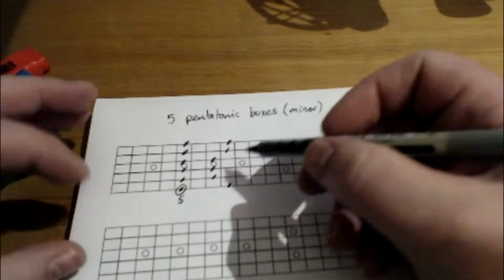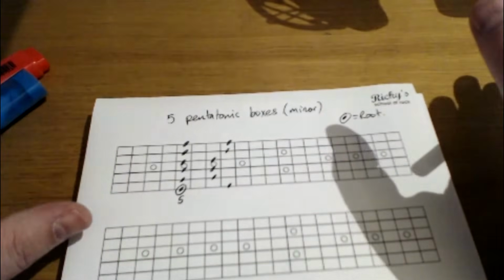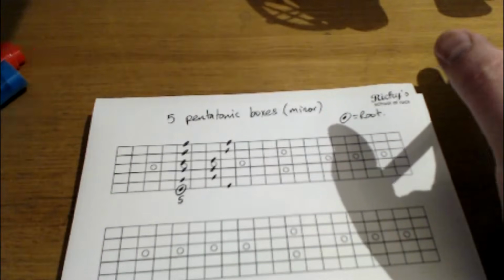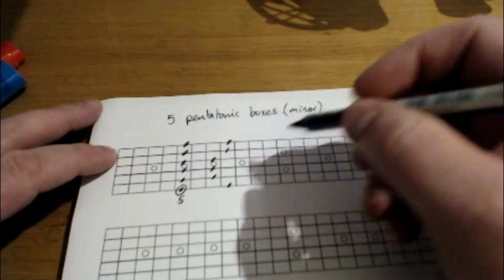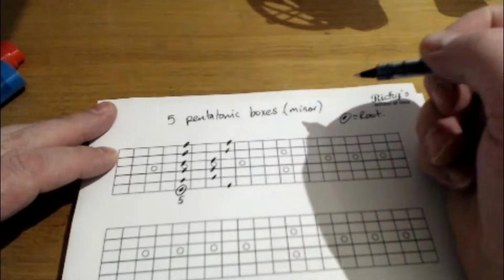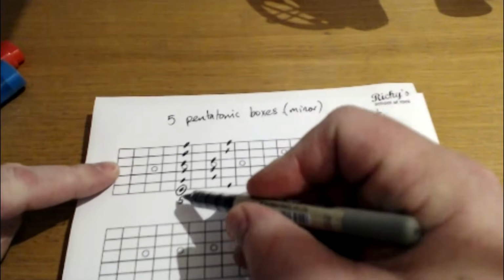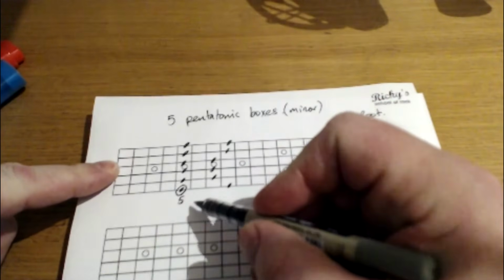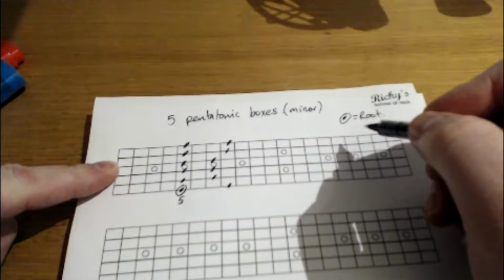I want you to see how this works. This also works with the CAGED system. If you haven't seen my videos on the CAGED system, watch the one on the CAGED octaves. That's super important because it shows you how these notes are distributed. The root note is the home note.